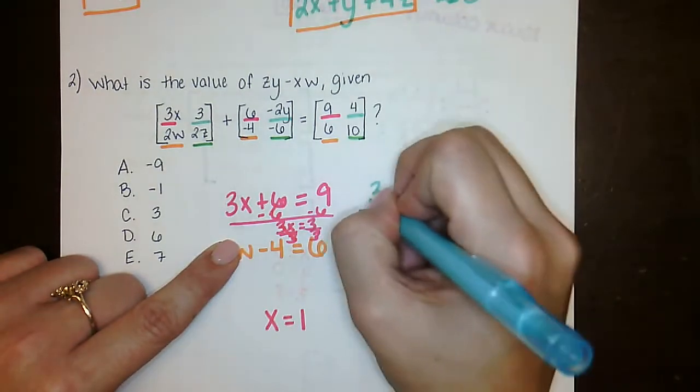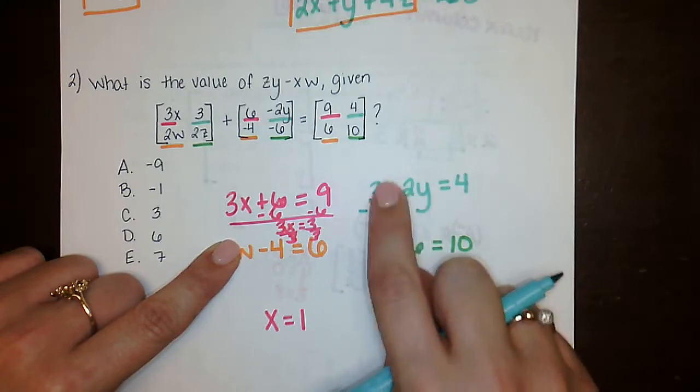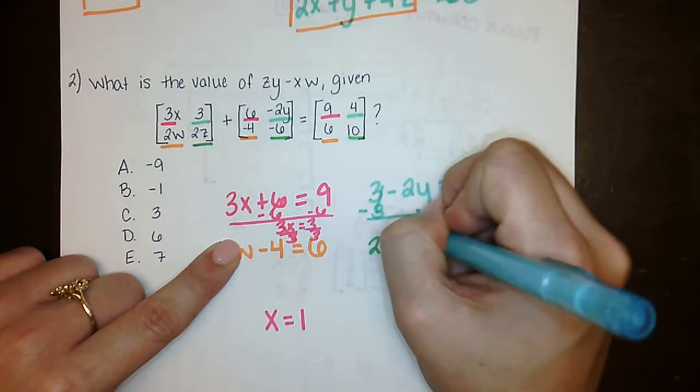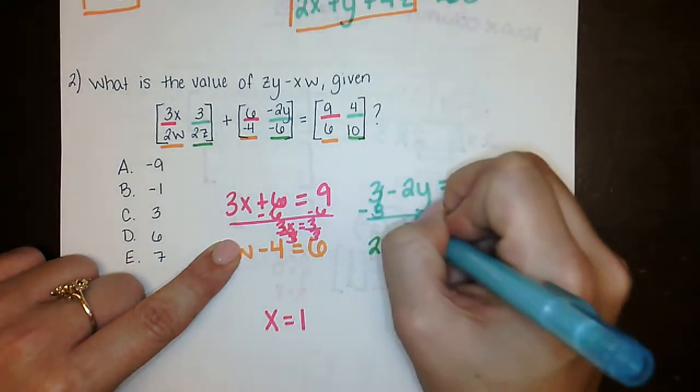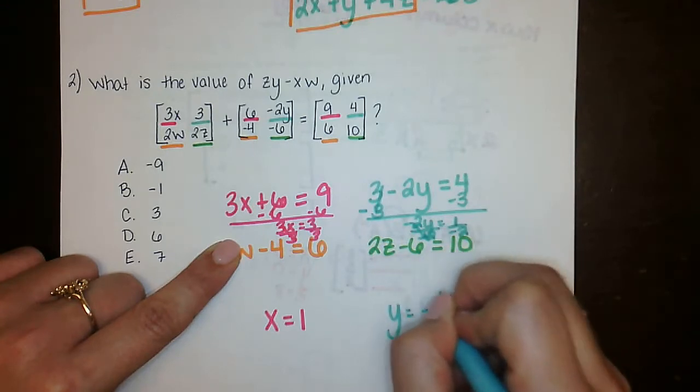We're going to subtract 3 because it's a positive 3. We don't care about the sign. The sign goes with this too. We subtract 3. Negative 2y equals 1, divided by negative 2, and y equals negative 1/2.